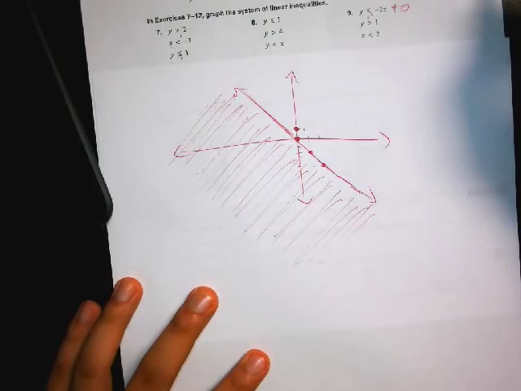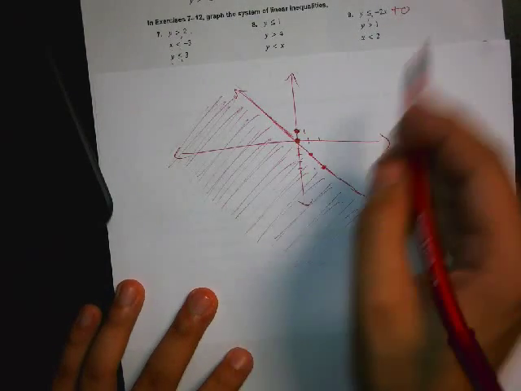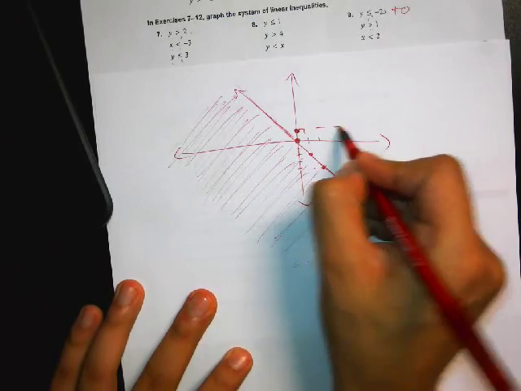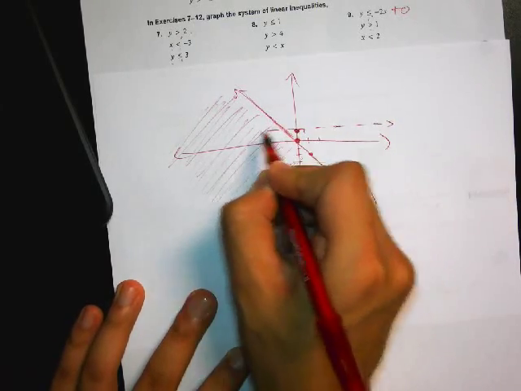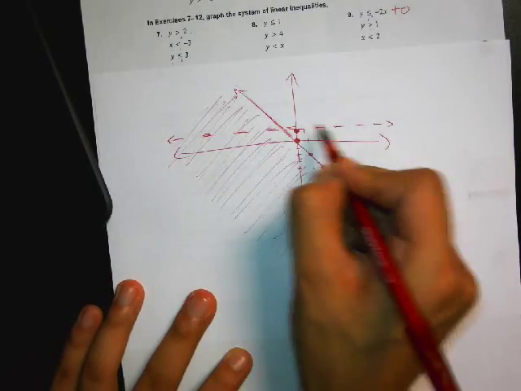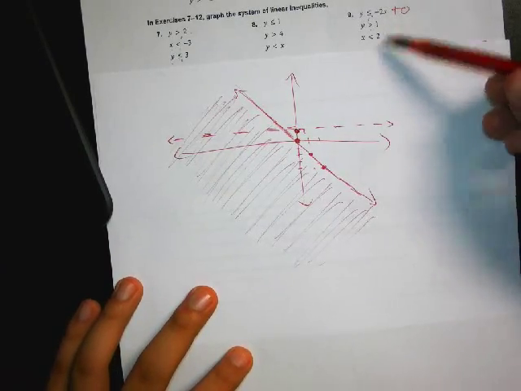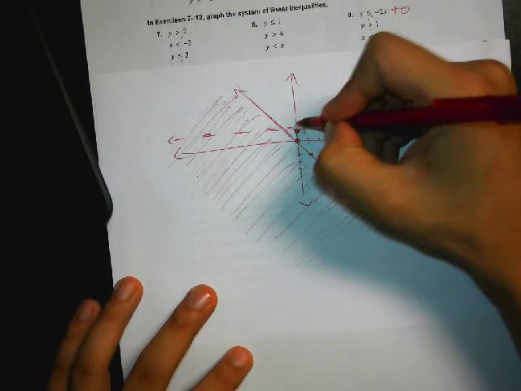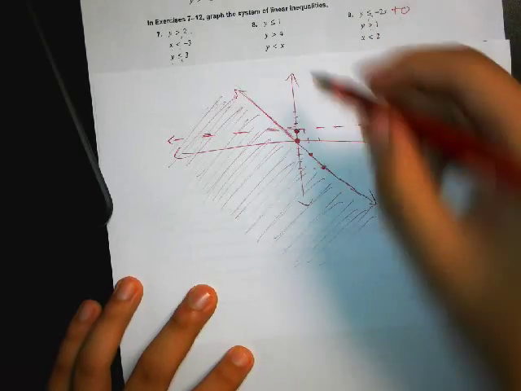And there is no slope, so again, it's just a horizontal line. And there is no equal sign, so it's a dashed line. From there, I'm looking at y values that are greater than 1. So that's 2, 3, 4, and all up there. So I'm going to go ahead and shade up above that line.